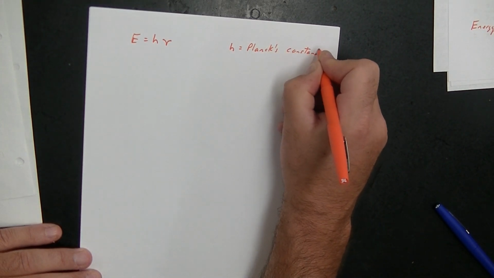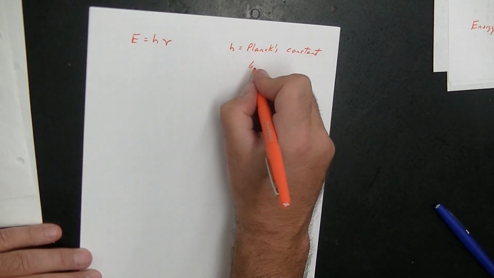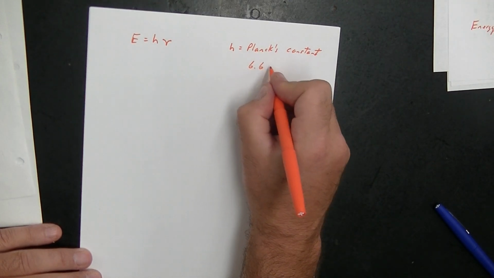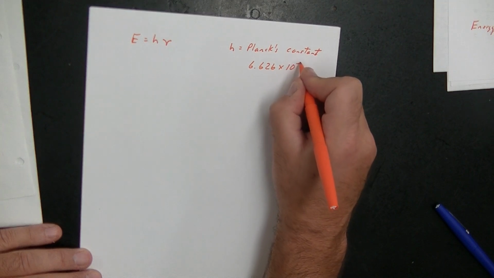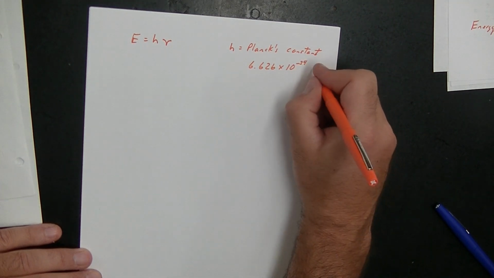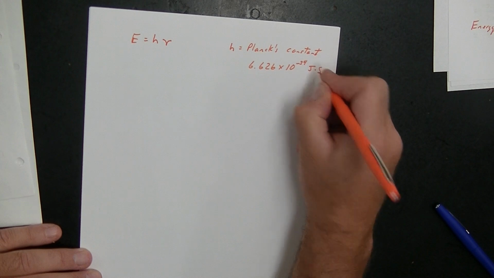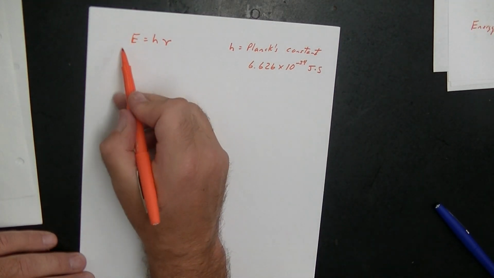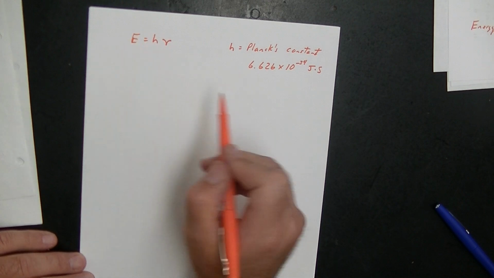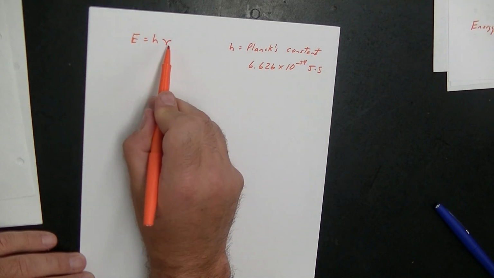And that's another number you need to memorize. 6.626 times 10 to the negative 34th joule seconds. Okay, this is Planck's constant. So the energy of that photon is equal to Planck's constant times frequency.